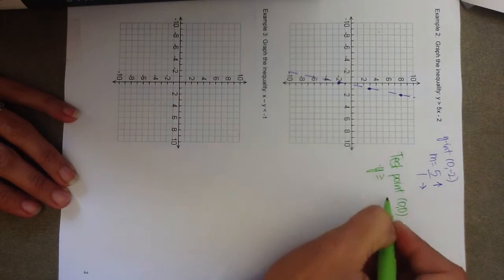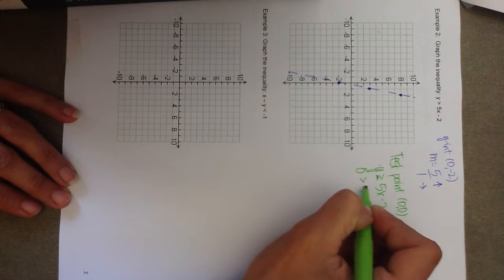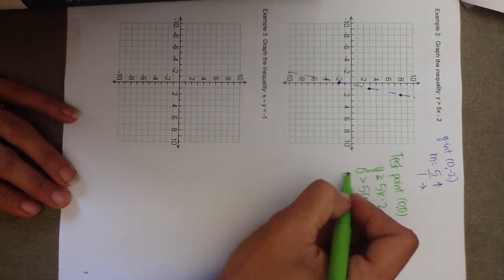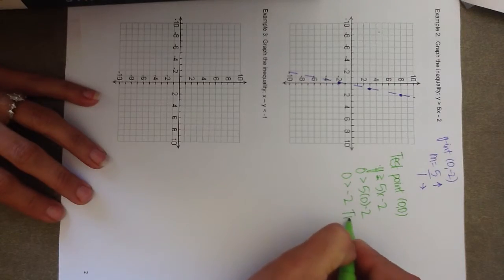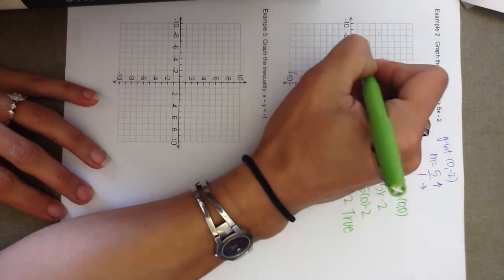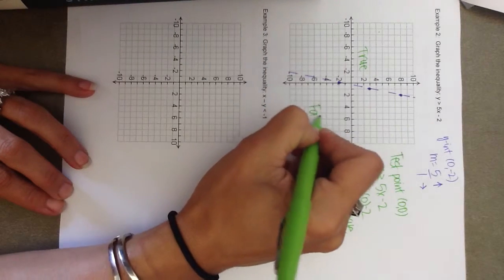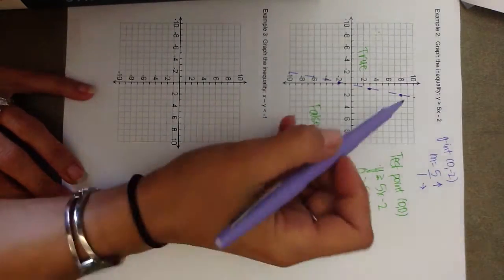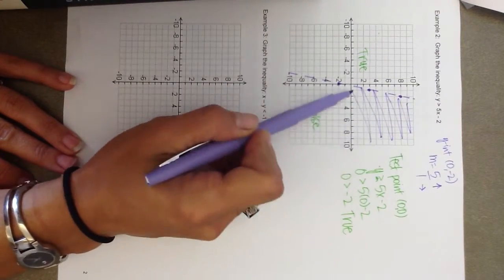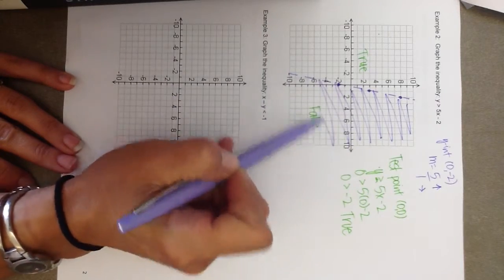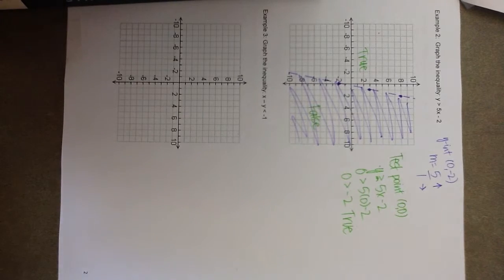So in the original inequality, I replace both the y and the x with 0, and I get 0 is bigger than -2, which is true. That means points on the left of the line are true, therefore points on the right have to be false. And remember, I'm crossing out or shading the false side because that's what the author of my textbook tells me I have to do. Okay?